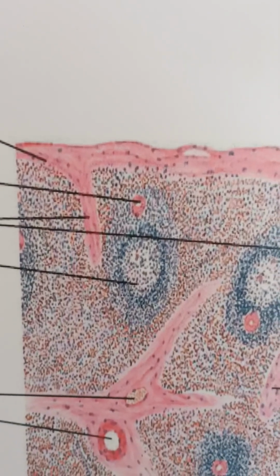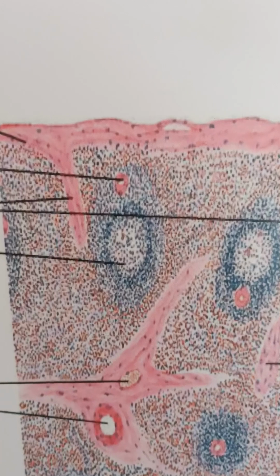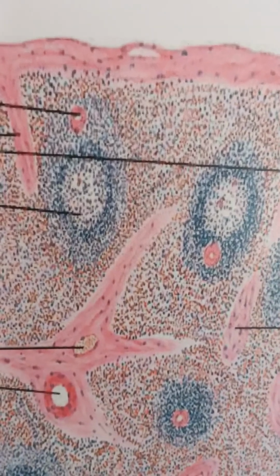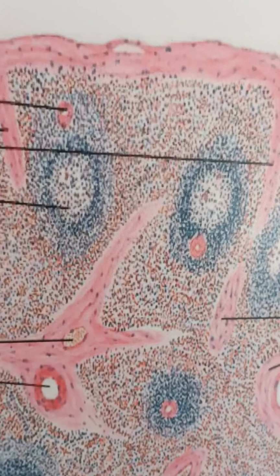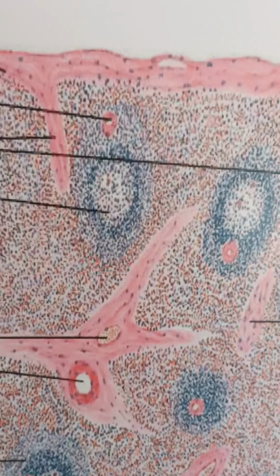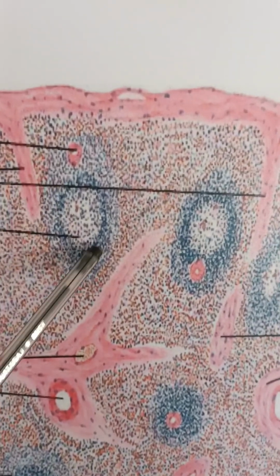It is called PALS, or periarterial lymphatic sheath, PALS. You remember PALS, T. What is it containing? It is containing T cells. So it forms one of the thymus dependent zones of the spleen, and splenic nodules or the Malpighian corpuscles are present, and that is the rest of the space.